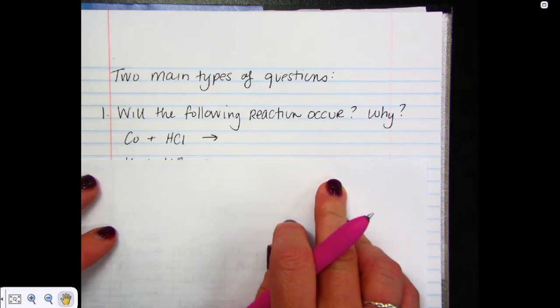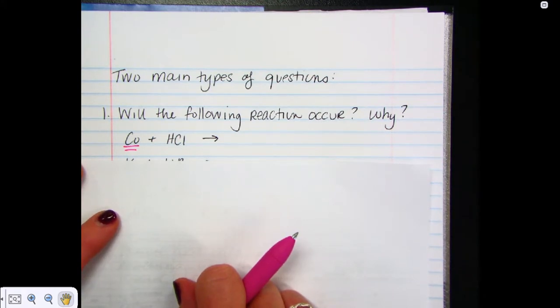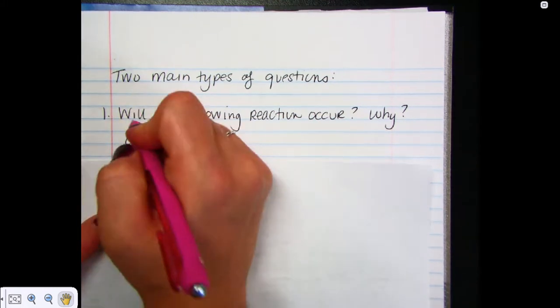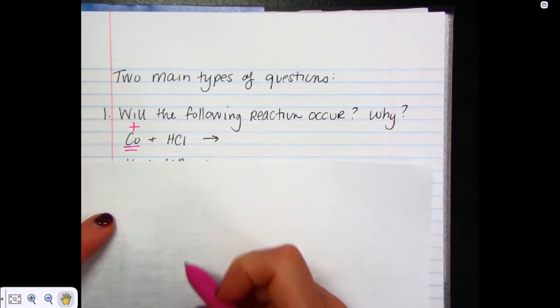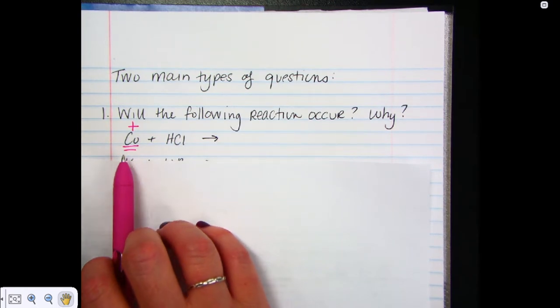Who is my single element? Well, in this case, it's the thing by itself. It's cobalt. All right. What's the charge of my single element? I.e., is cobalt a metal or is it a halogen? Well, cobalt's smack in the middle of the D block. It's a metal, so it has a positive charge. If cobalt has a positive charge, it has to try to replace something with also a positive charge. So positive compare with the negative.